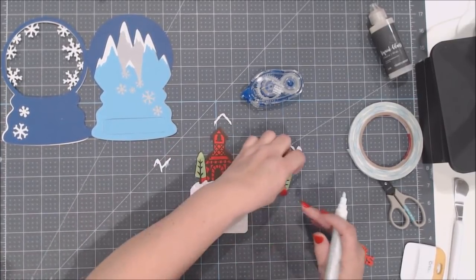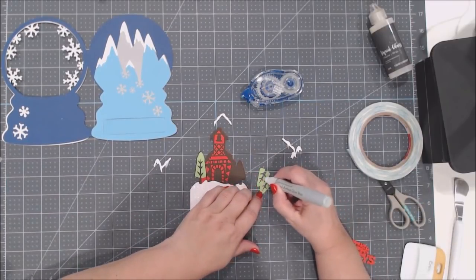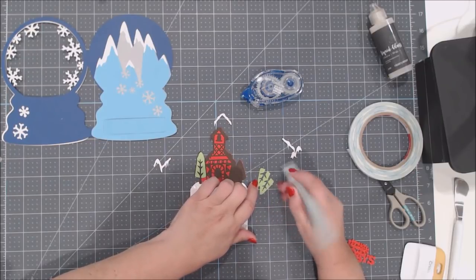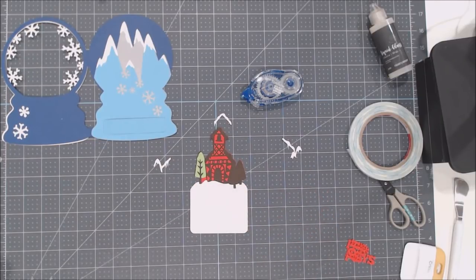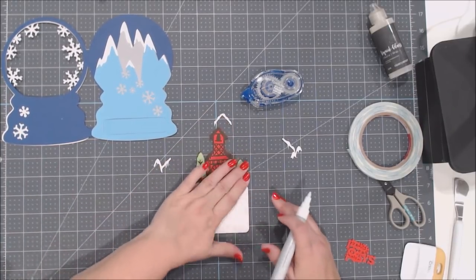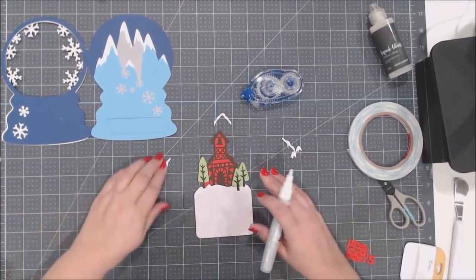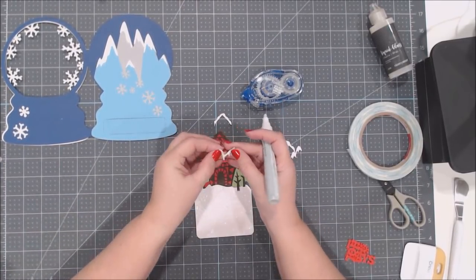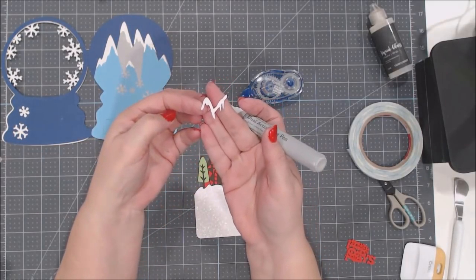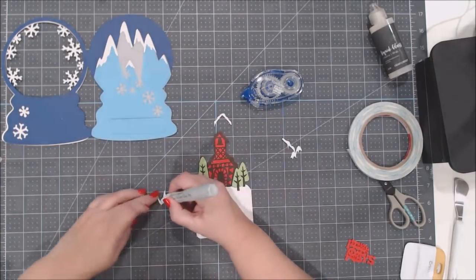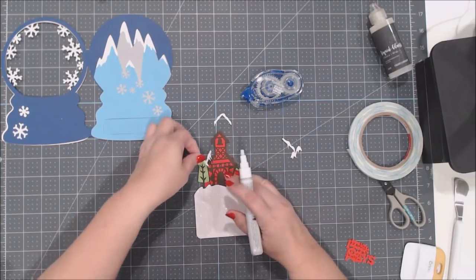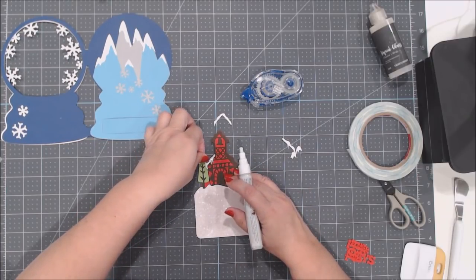So this is the question that I get asked a lot of times, and that's why I picked this card: what do you use and how do you do it when you have these beautiful layered cards with all these different elements and shapes, and what adhesive do you use? So that's why I picked this card, because there's a lot going on. So there is a piece of glitter cardstock or white cardstock that looks like this. It's going to go along the top of the tree and then also along the edge of the house or the church here.